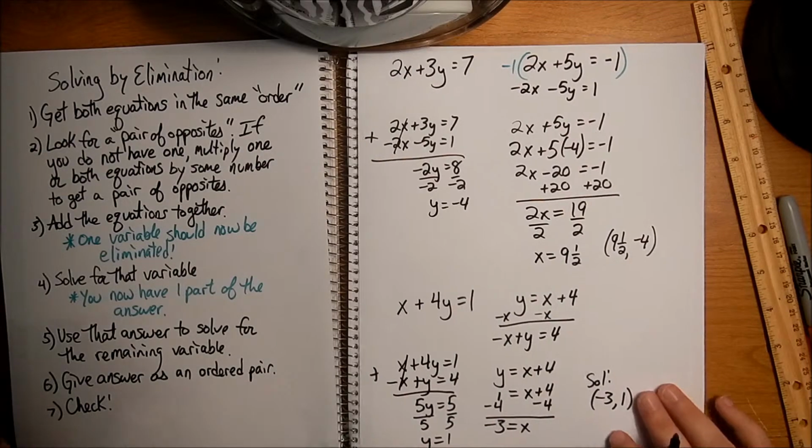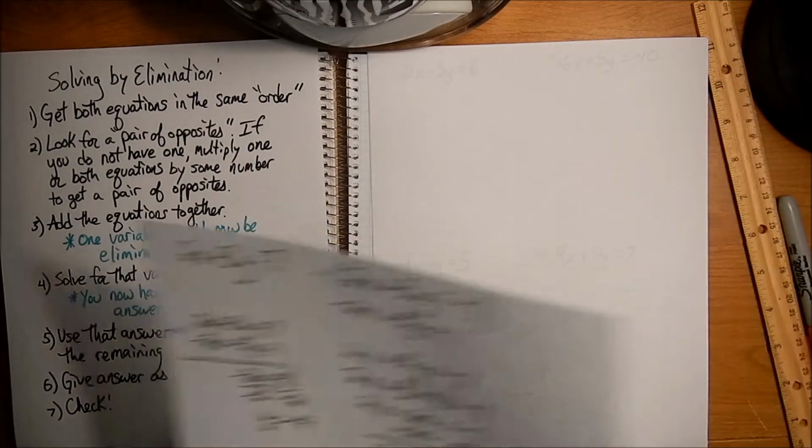Let's try some examples that are a little bit tougher.